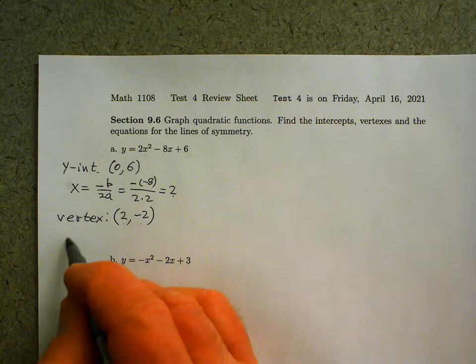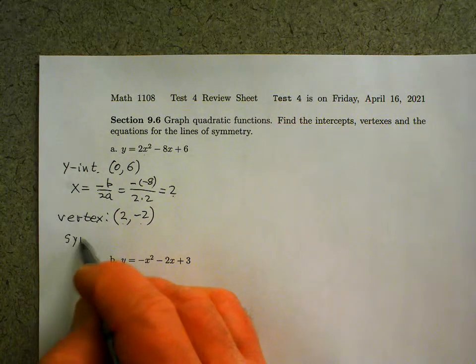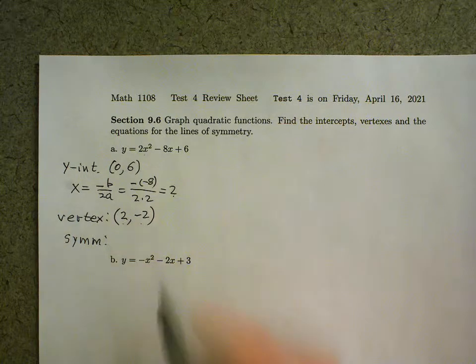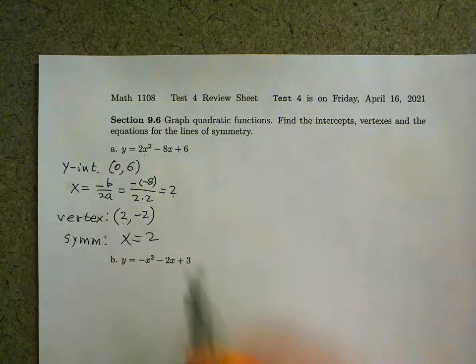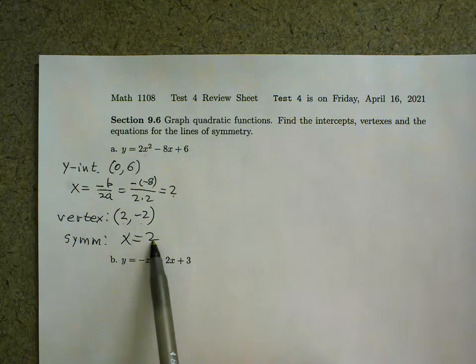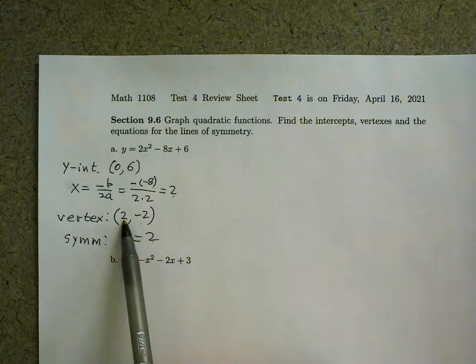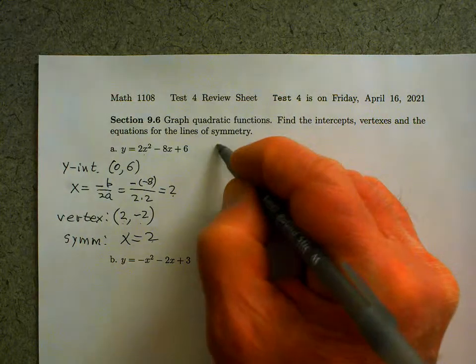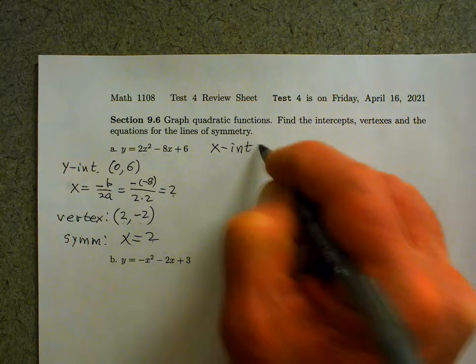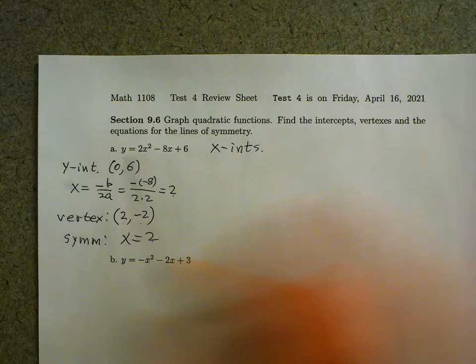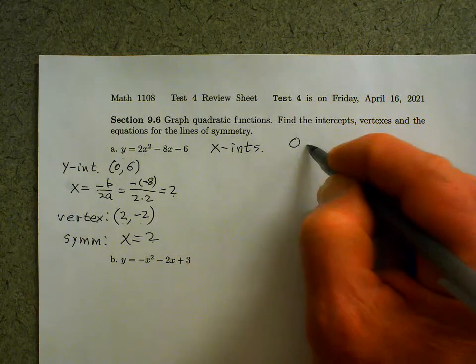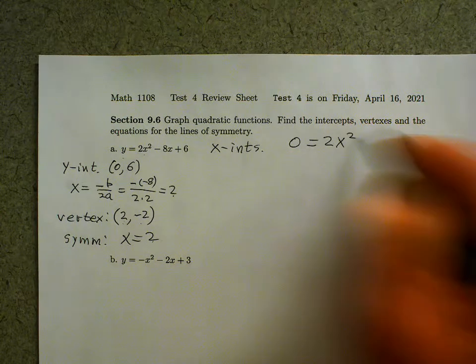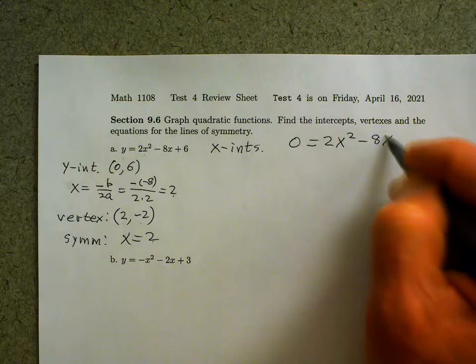The line of symmetry is x equals 2. This is the same x value that is the x-coordinate of the vertex. That's the line of symmetry. To find the x-intercepts, we replace y with 0 and solve for x. So 0 equals 2x squared minus 8x plus 6.